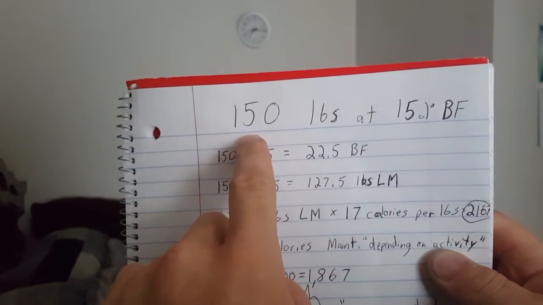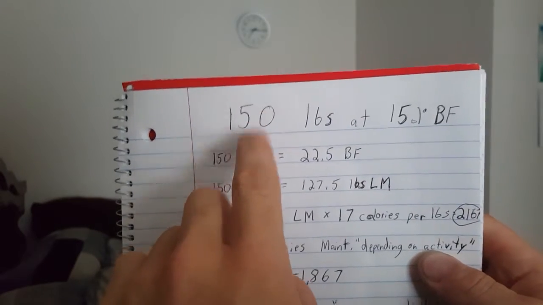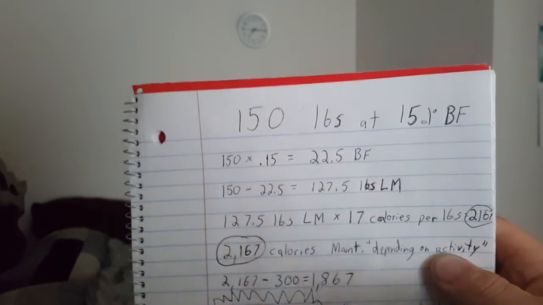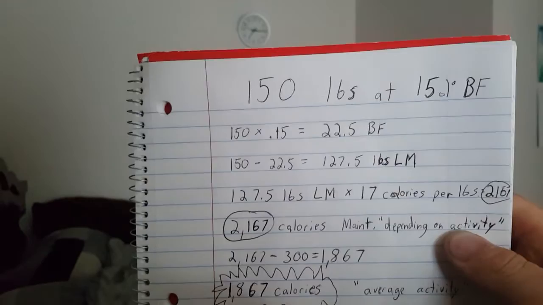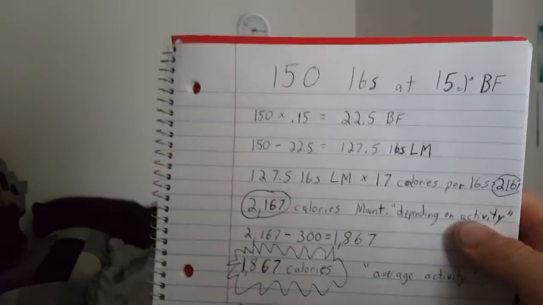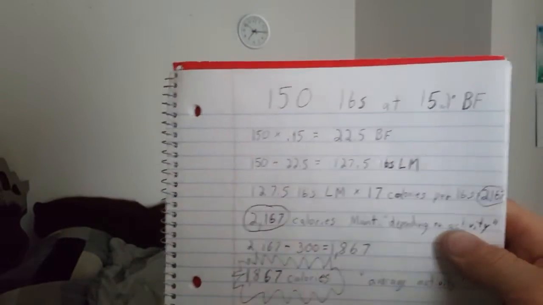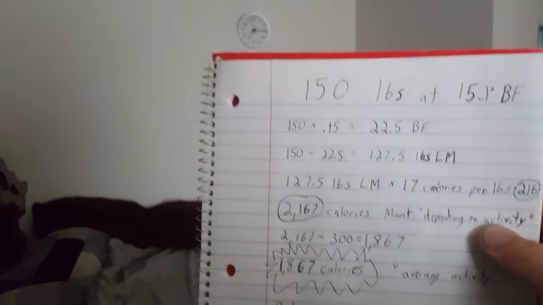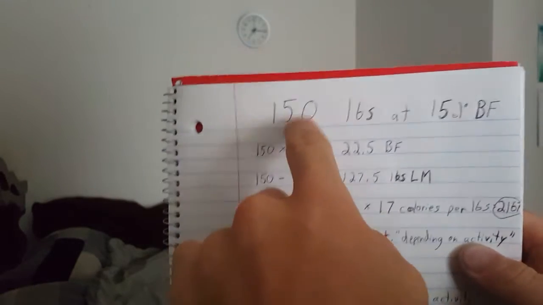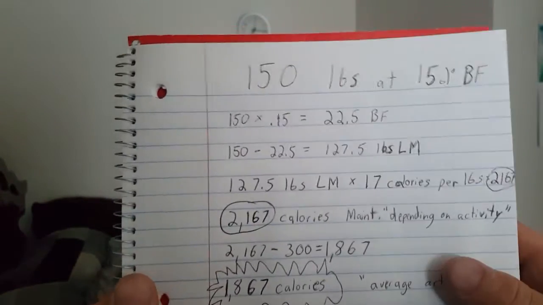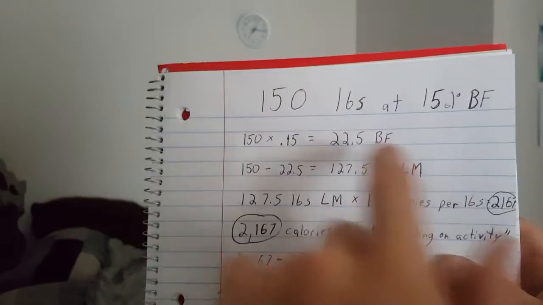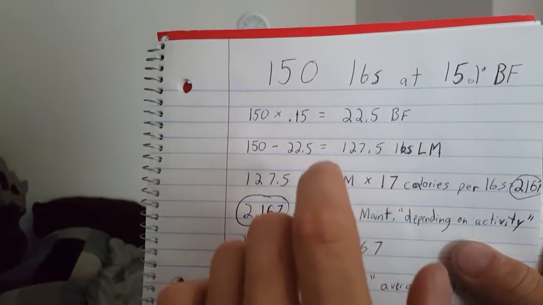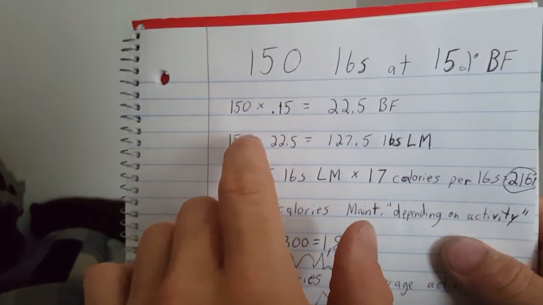I don't go off of the actual total pounds of the person. A lot of people do that. I think it's more accurate if you go by the lean mass, just because somebody who's at 30% body fat is not going to need the same diet plan as somebody who's at 7% body fat. There's a big difference between total pounds and lean mass besides body fat.